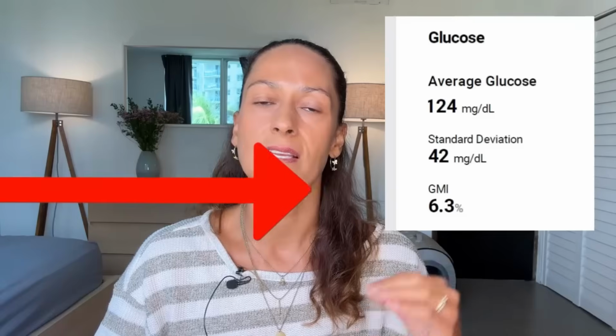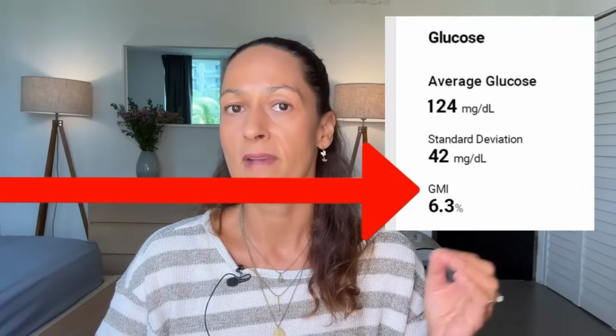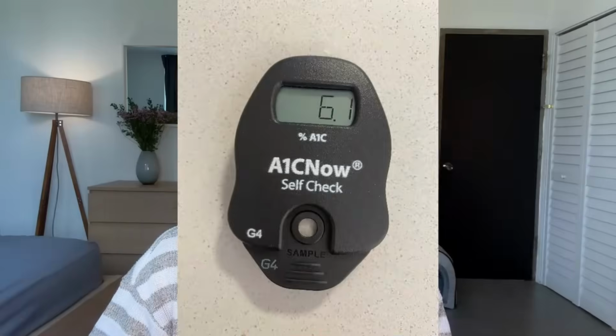As you can see here, it doesn't say A1C anywhere in this report. It says GMI, Glucose Management Indicator. And that is simply the indication of what the A1C is going to be. I should mention that my GMI is usually a little overestimated compared to my actual A1C. Yes, I know that 6.3% is actually right in that target I have of 6 to 6.5% A1C, but if I'm completely honest, I prefer to see a number closer to 6.